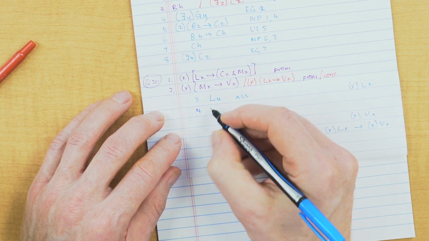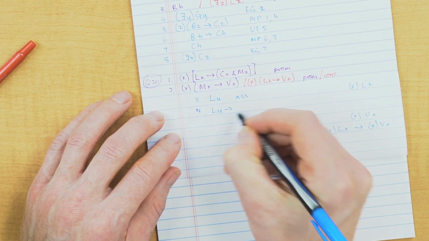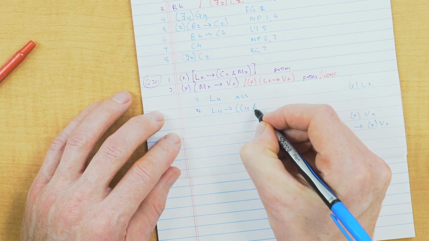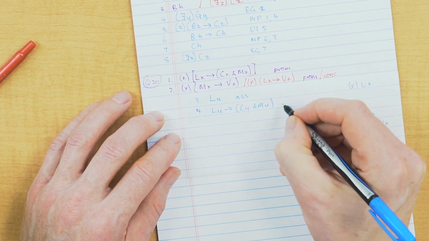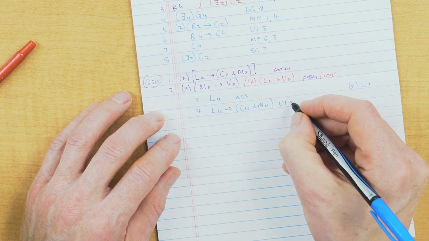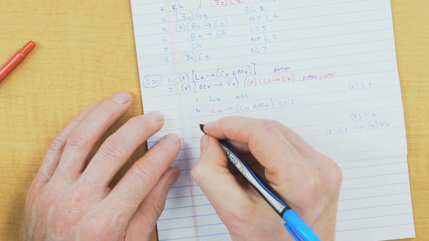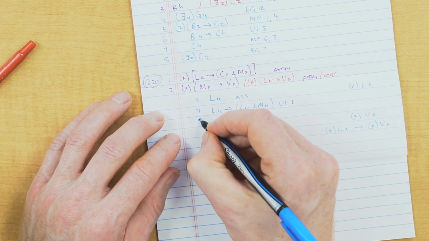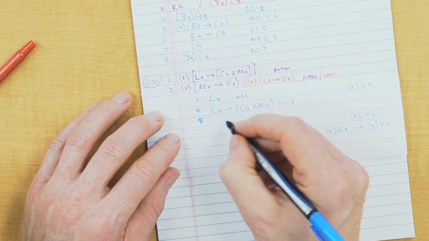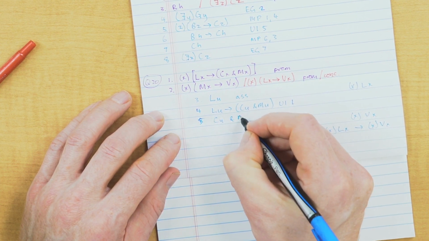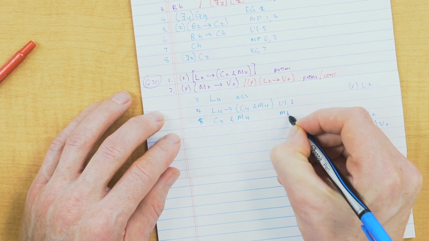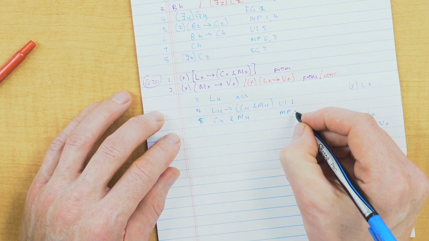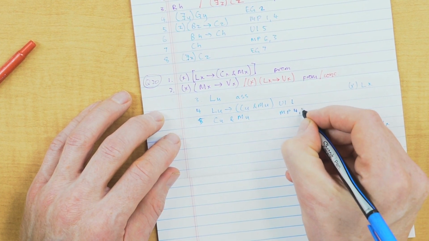Then I can do LU, then CU, and MU by universal instantiation, line 1. What am I doing? 5. Then I can do modus ponens, get CU and MU by modus ponens, line 4 and 3.